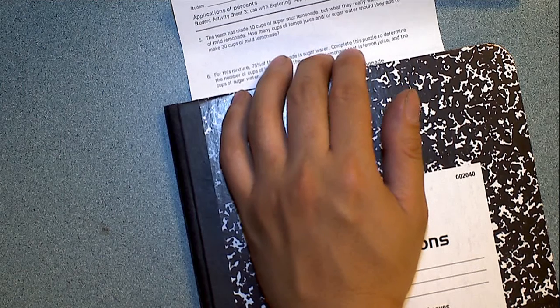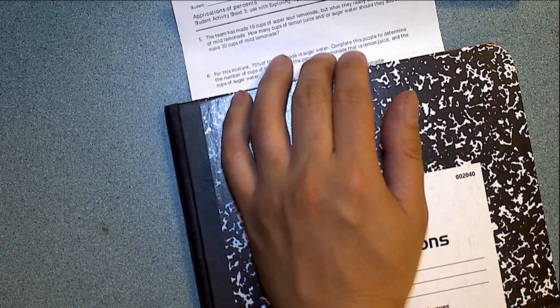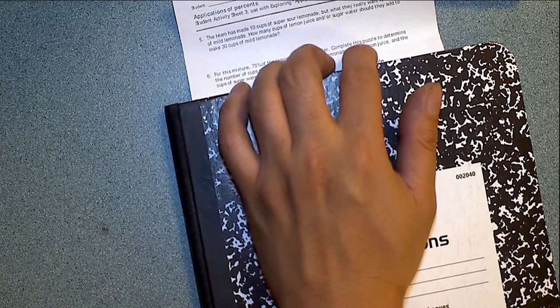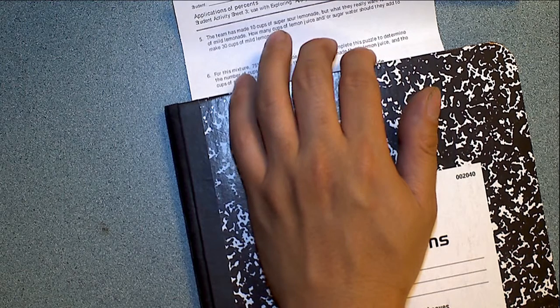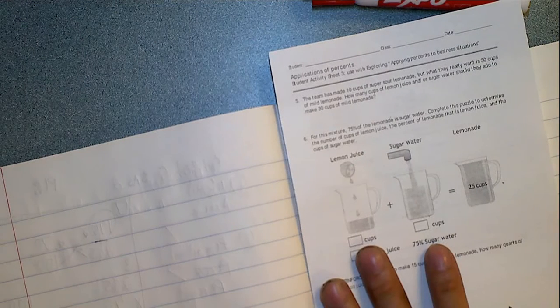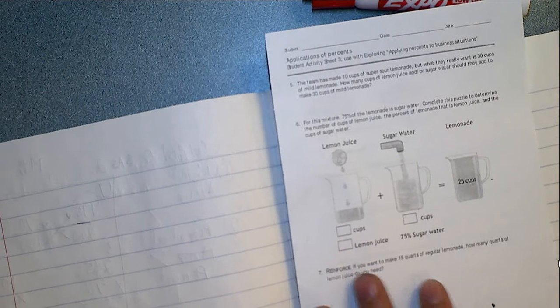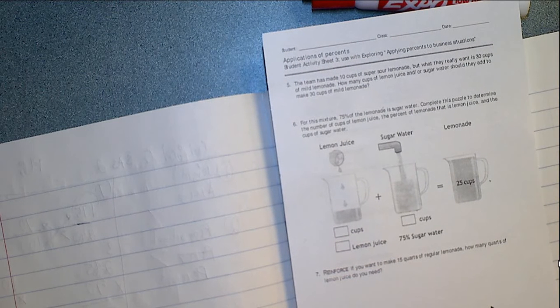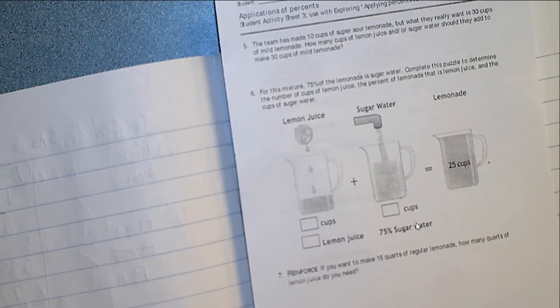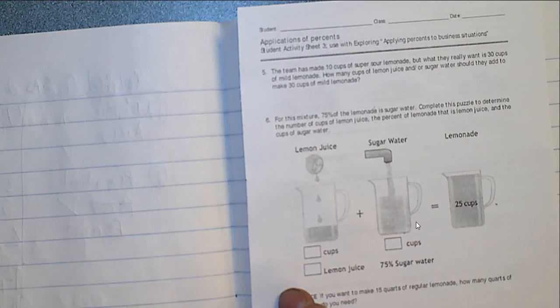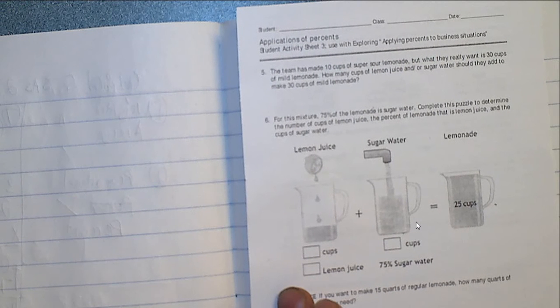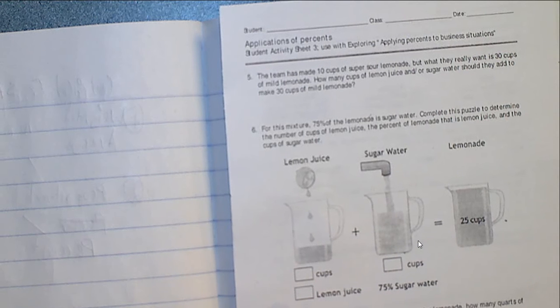For all my periods, you're going to write this stuff into your composition books. For periods 2nd, 3rd, and 4th, you have this baby worksheet. For everyone else, you're going to look at this video, write it down, and then go to the second YouTube for the agilemind homework helper. So let's get ready and copy this down. There are 3 problems. Everyone's got 3 problems, regardless if you got agilemind or the baby worksheet.